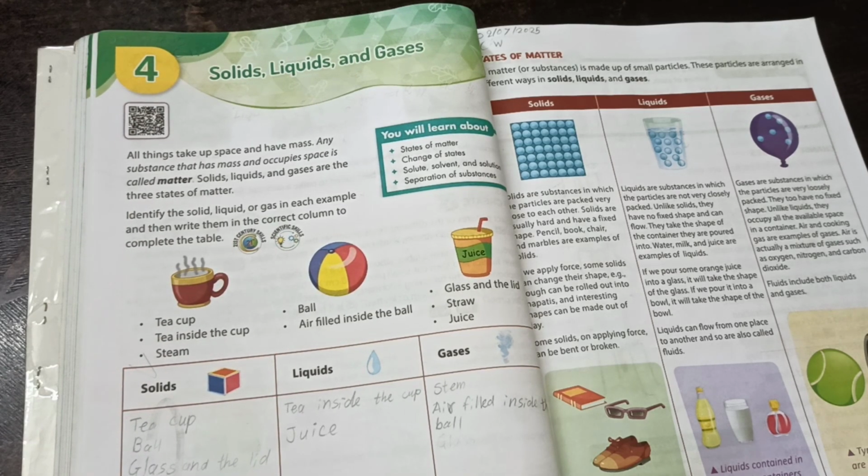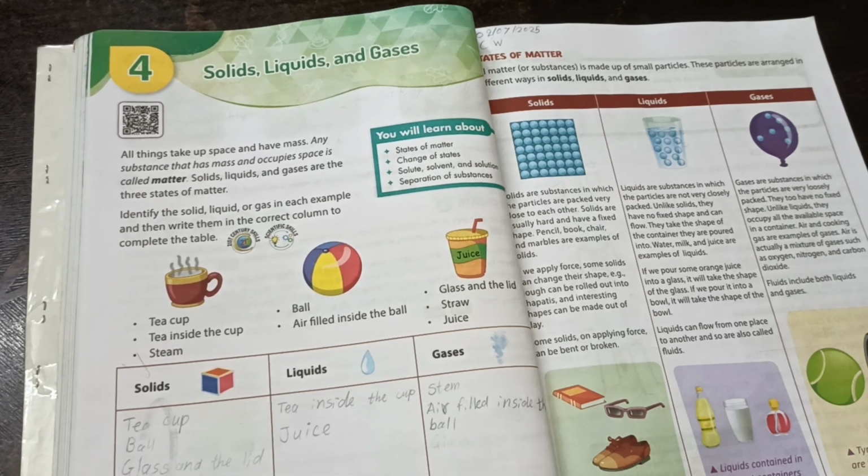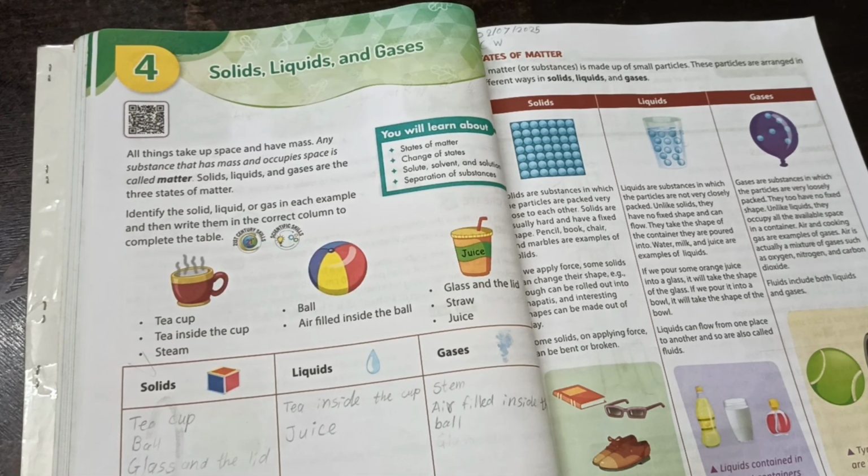Kids, in the previous class we learned condensation, boiling, icing, melting, evaporation. Today we learn states of matter, change of states, solute, solvent and solutions. All things take up space and have mass. Any substance that has mass and occupies space is called matter. Solids, liquids and gases are the three states of matter.